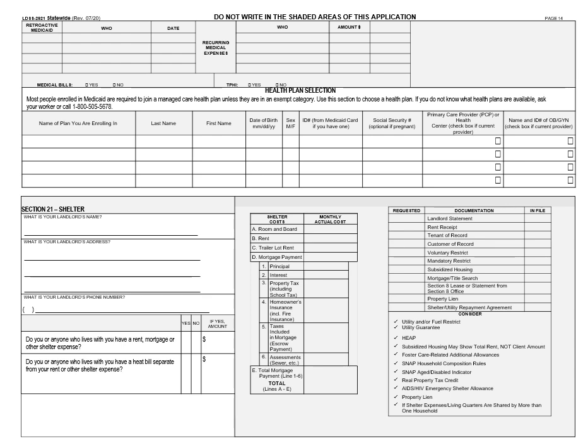Below that, you'll see a spot where it says, does anyone who lives with you have a rent, mortgage, or other shelter expense? Yes, no, and if yes, amount. Please state yes and what you are currently paying.